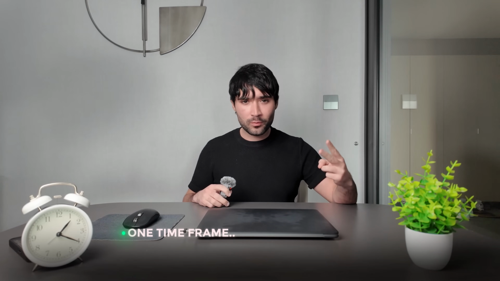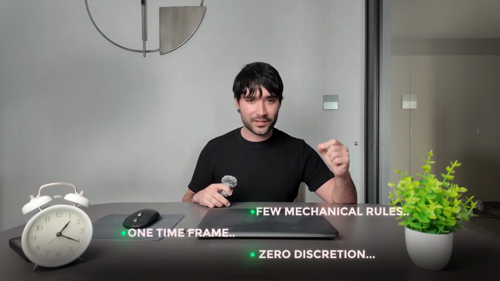What if your entire trading day was only checking the chart once or twice for 10 minutes? It sounds insane, but that's exactly what this one candle swing setup allows you to do. It's only one time frame, a few mechanical rules, and little to zero discretion.